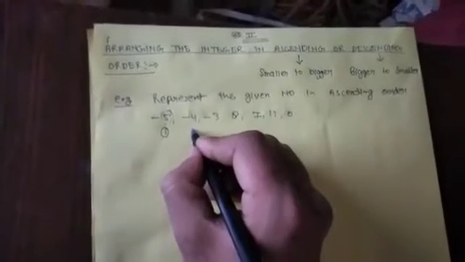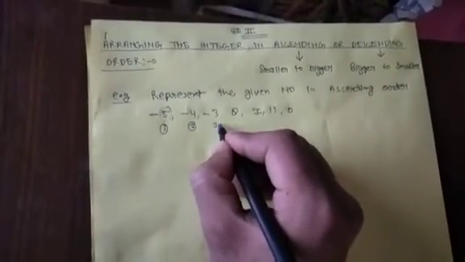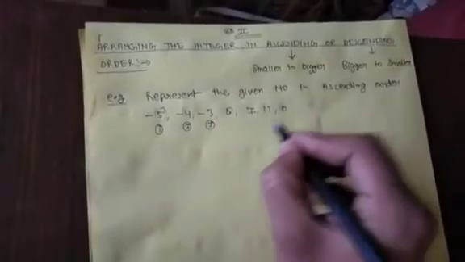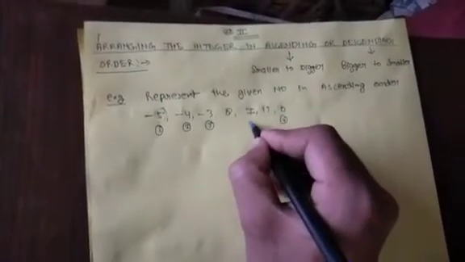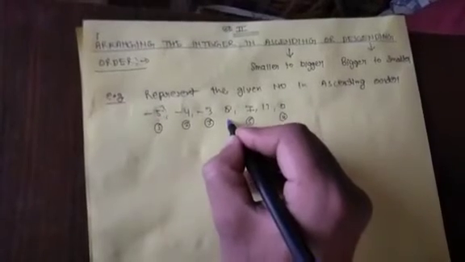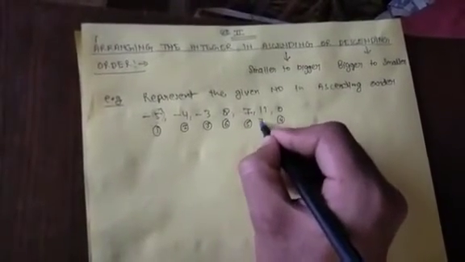Similarly, -4 will come in the second position. This will come in the third position. This will come in the fourth position. 7 will come in the fifth position, and 8 will come in the sixth position, then 12 will come in the seventh position.